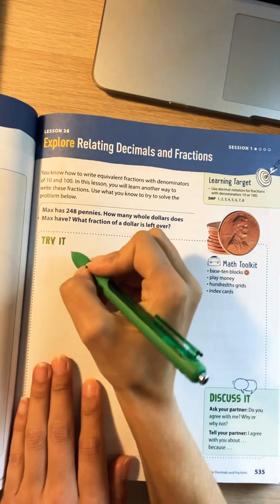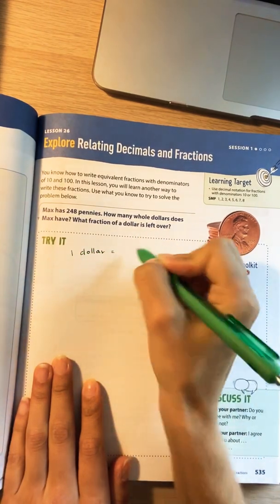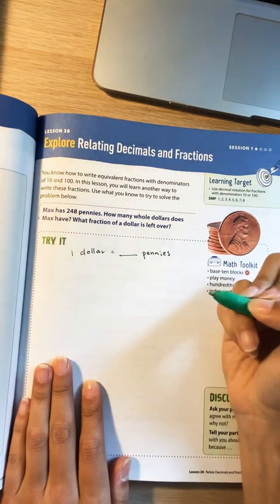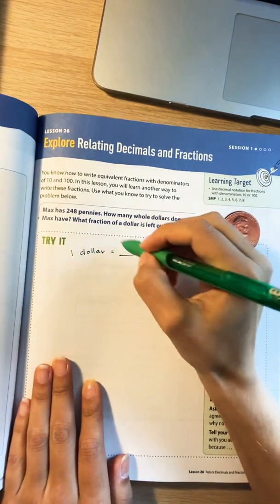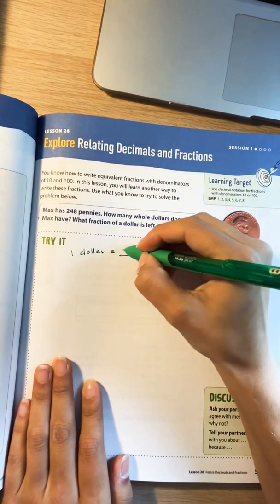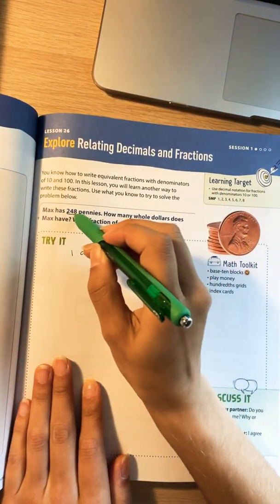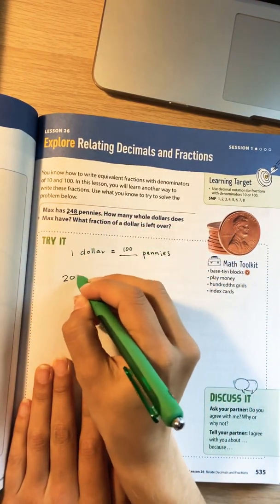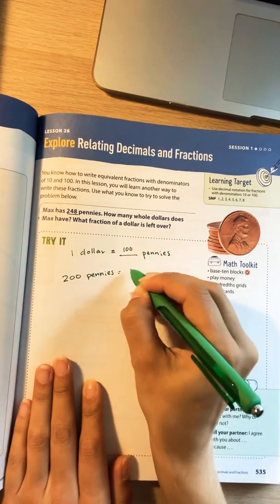So I know that $1 equals how many pennies? Because it's asking how many whole dollars does Max have. So $1 is how many pennies? It doesn't say it in the problem. I should just know this. 100, right? So if Max has 248 pennies, then those 200 pennies equals $2.